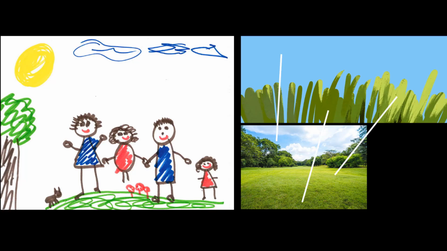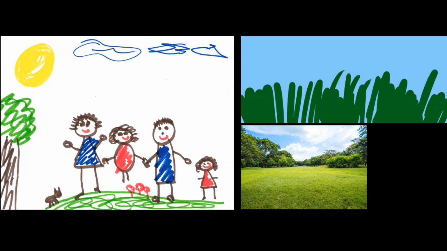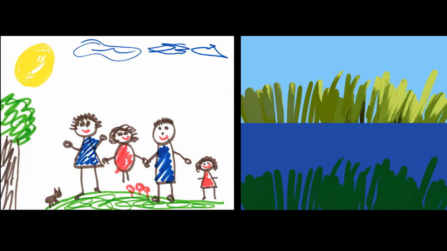I literally just took the colors out from the image to be able to create this grass that definitely looks so much more believable than what was originally there. The same thing occurs for the nighttime. A normal little kid would paint the sky to be like a dark blue and then paint the grass to be a green. But as you can clearly see, something looks really off about this image.